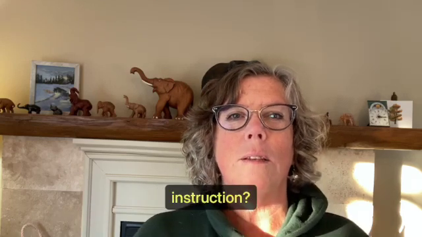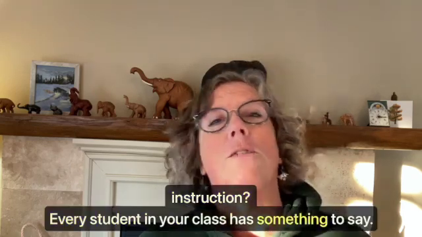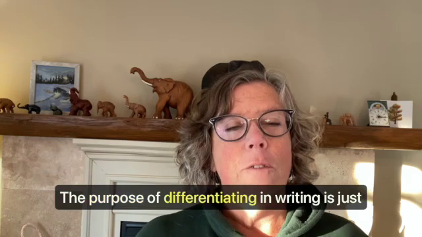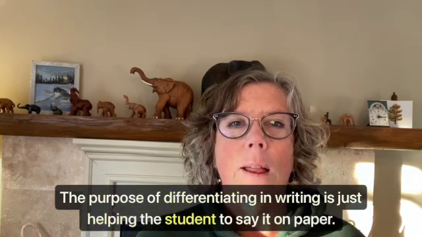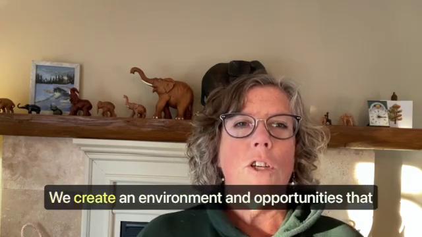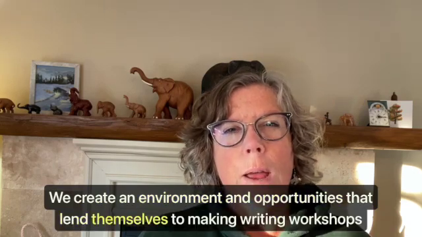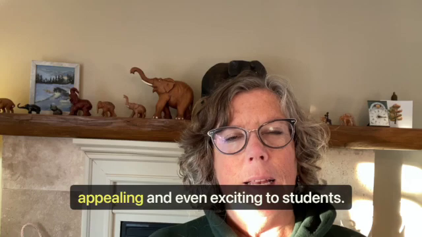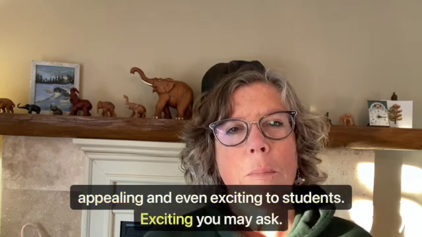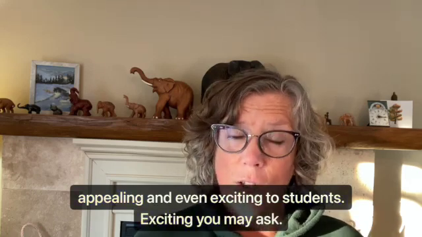You may want to know what is differentiated instruction. Every student in your class has something to say. The purpose of differentiation in writing is just helping the student to say it on paper. We create an environment and opportunities that lend themselves to making writing workshops appealing and even exciting to students.